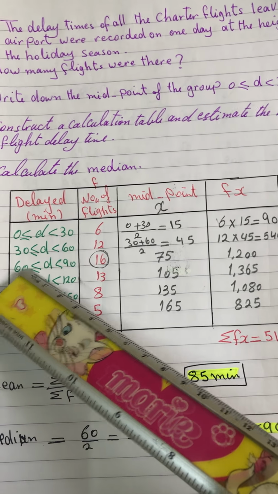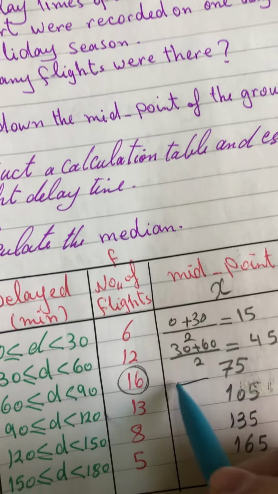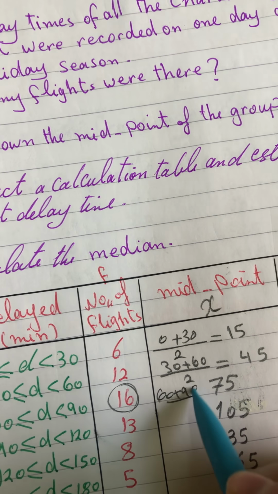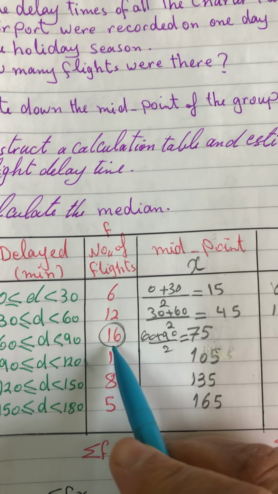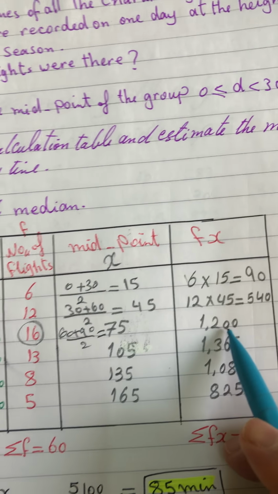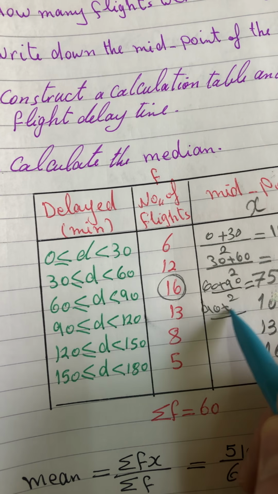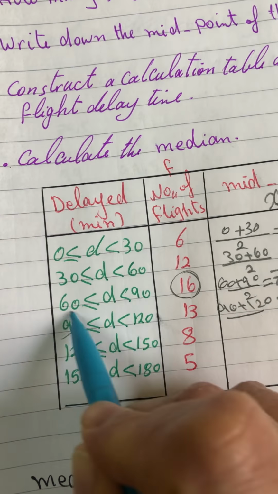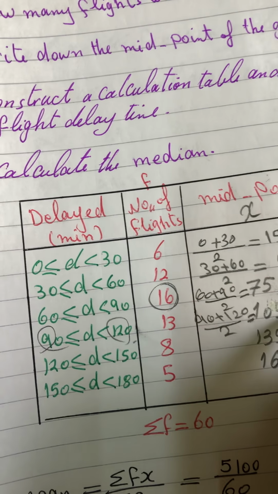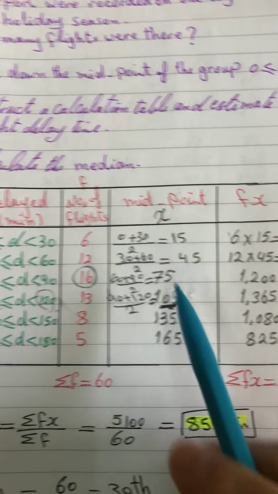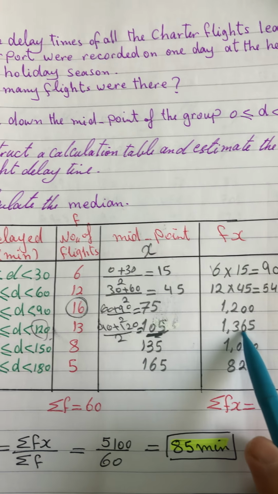Now I'll take 60 plus 90 divided by 2, gives me 75. 75 multiplied by 16 equals 1200. And here I'll take 90 plus 120 divided by 2 equals 105. Multiply 105 by 13 equals 1365.